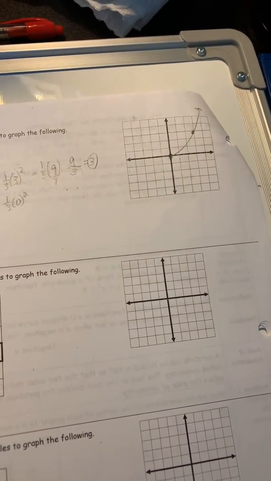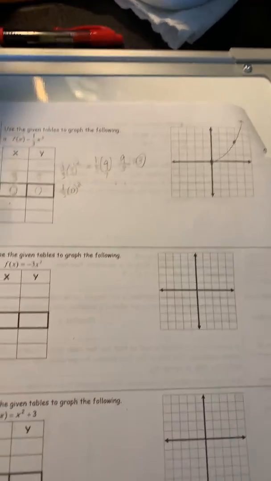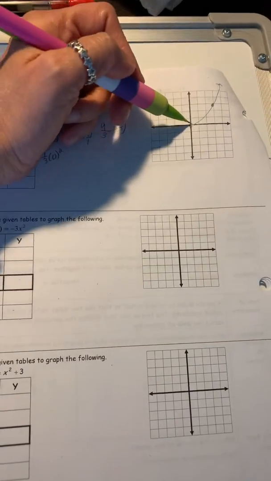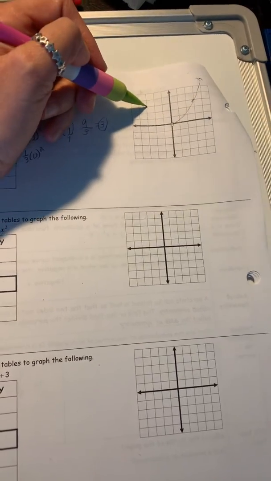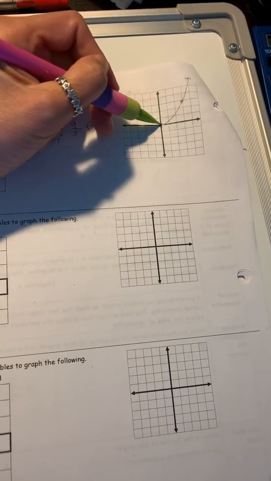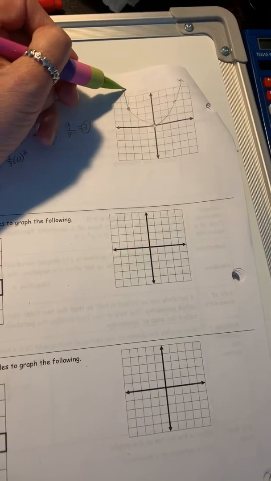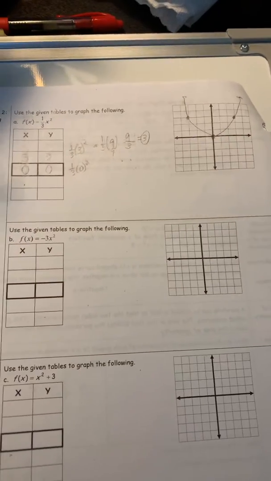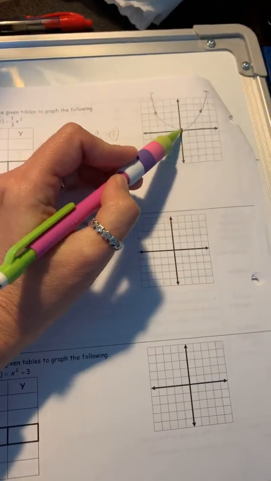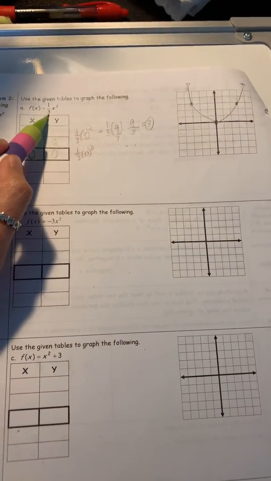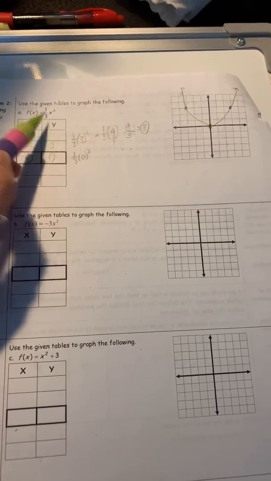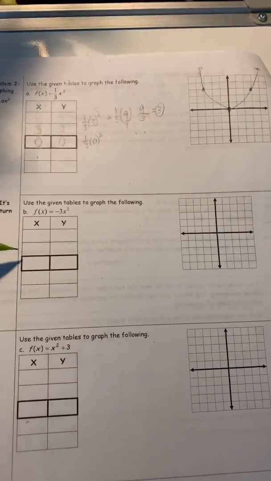What did we learn with parabolas though, guys? We know that it's going to be symmetrical. So if I have a 3 on that side, I can also have a -3 on this side. Connect my dots. And there's my parabola. I know it's going to be a minimum, or what we call smiley, because my a, which is the 1/3, is a positive. Okay? So that was the question.